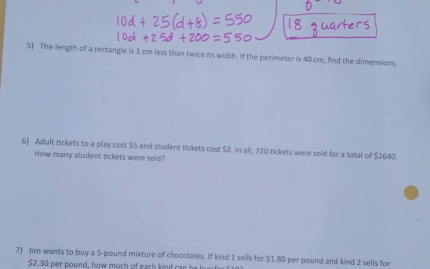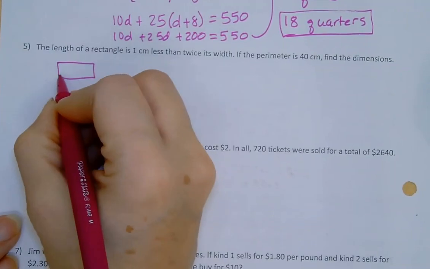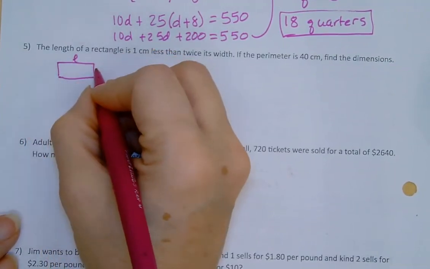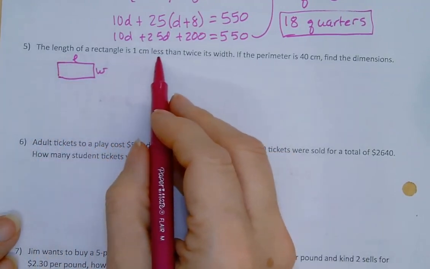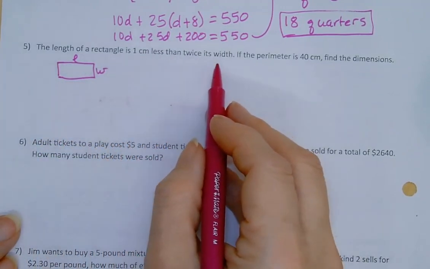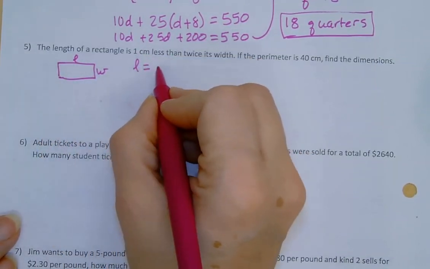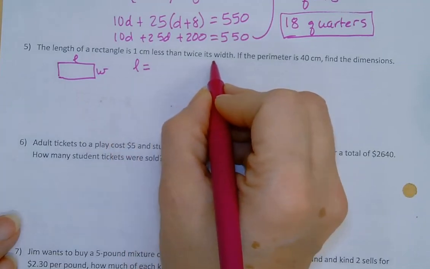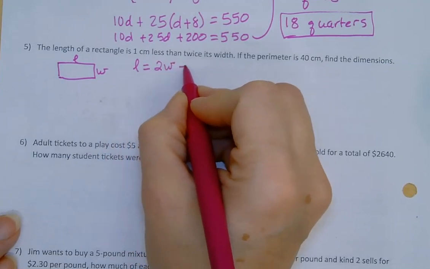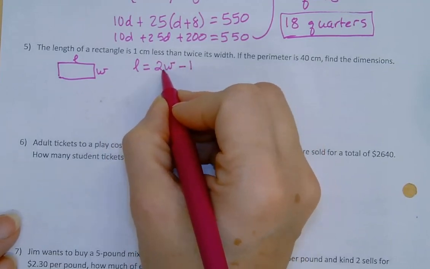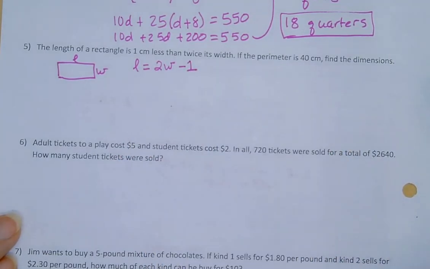All right. The length of a rectangle is 1 centimeter less than twice its width. What does that mean? If I have some sort of a rectangle that looks like that, that's my cursive L and W. The length is 1 centimeter less than twice its width. So I'm going to say twice its width minus 1. 1 centimeter less than twice the width. Okay, this is a 1. Careful with your 1s and your L's.